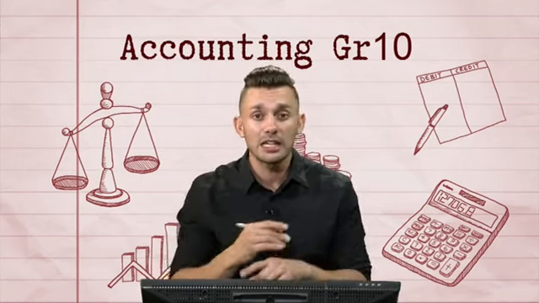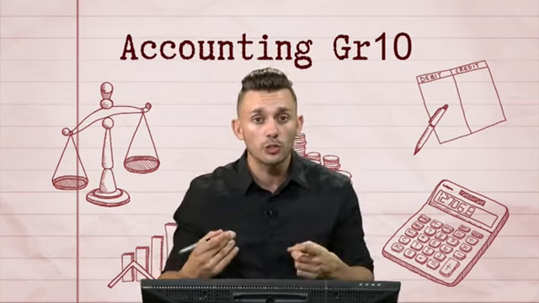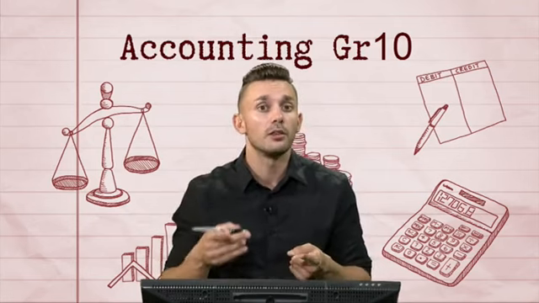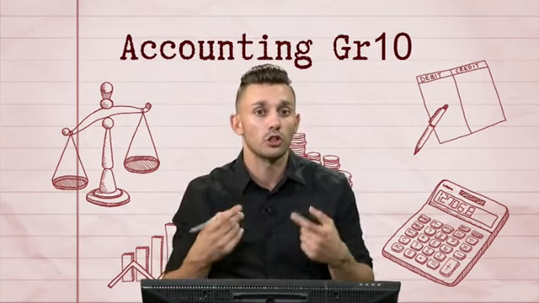Same thing with a business. When a sole trader buys any trading stock, if there's a transport cost when they buy, the cost of the goods will go up. So trading stock will be more valuable in the books of the sole trader.